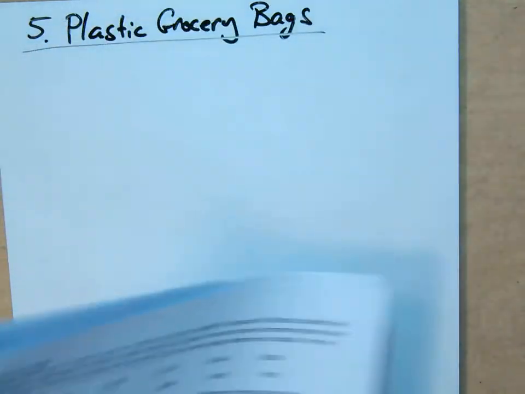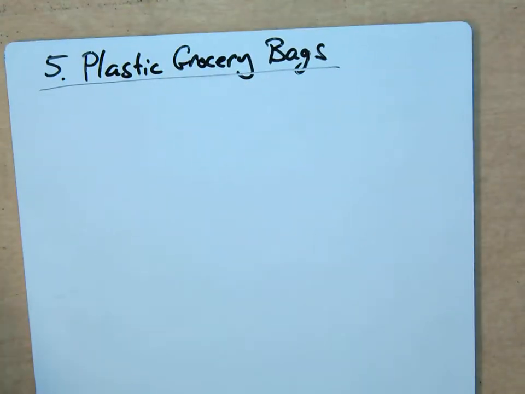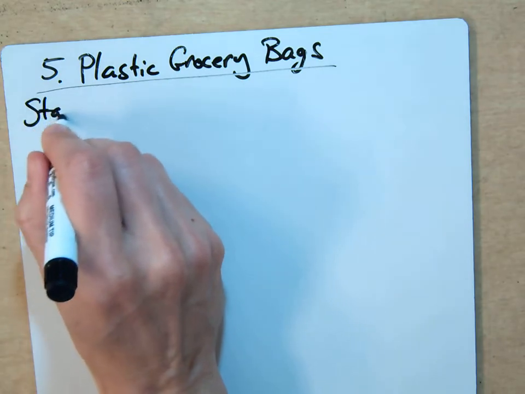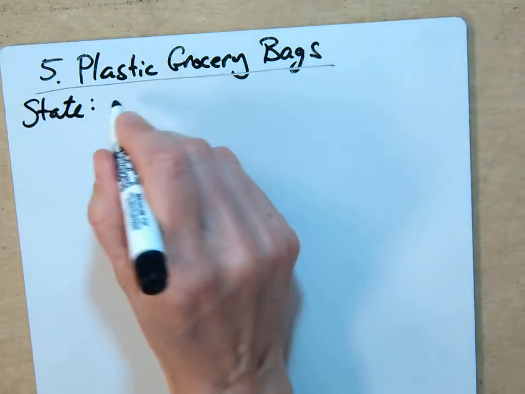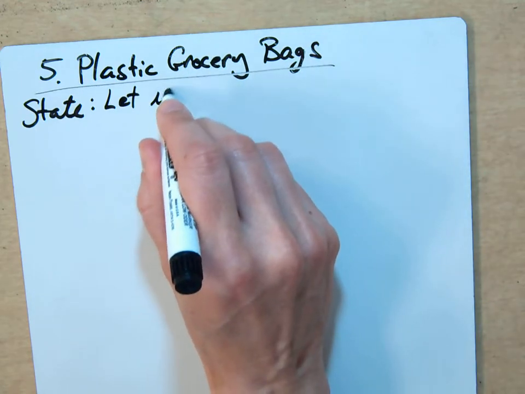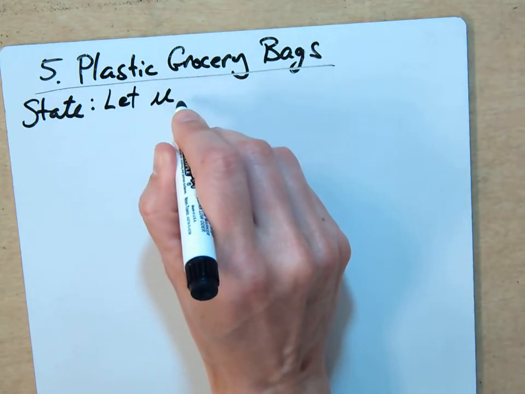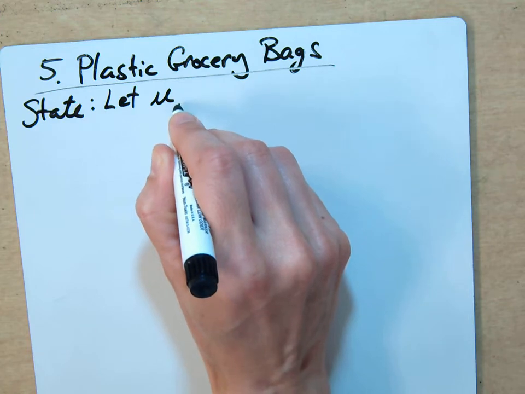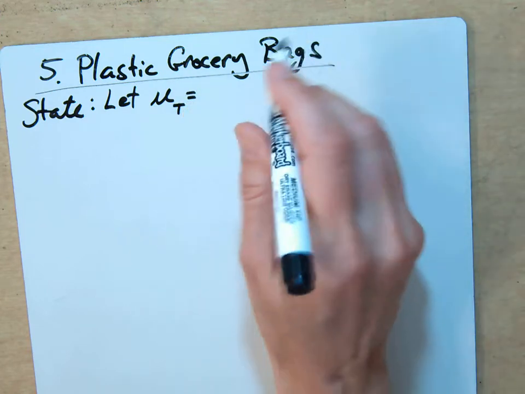So, here we are, and we're going to state what we're doing. And so we need to define our variables. So the mean capacity for a Target bag is going to be mu sub t.